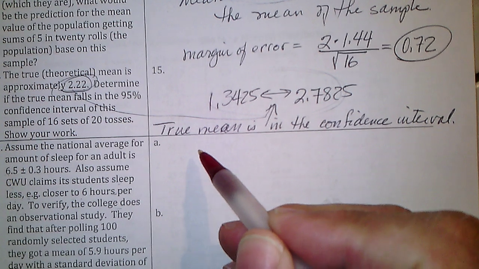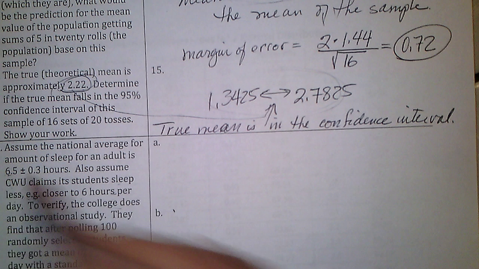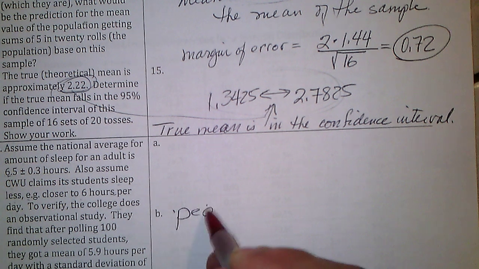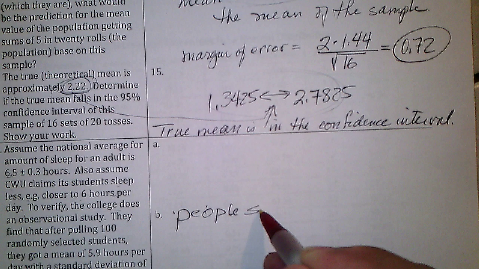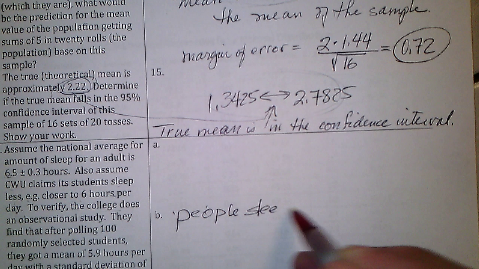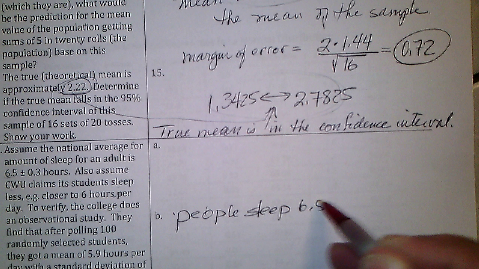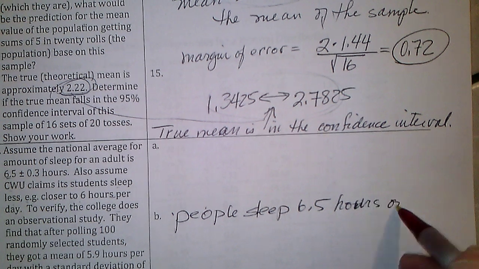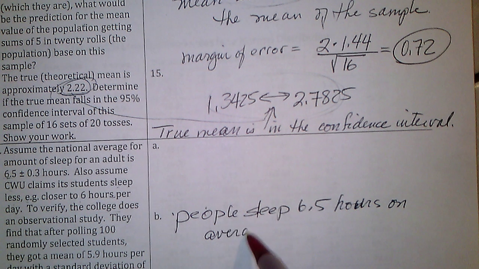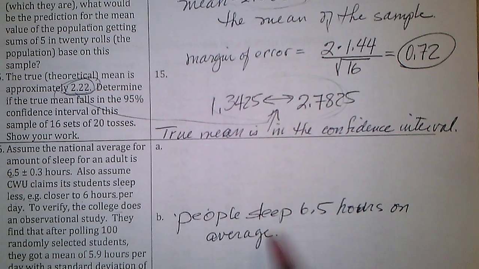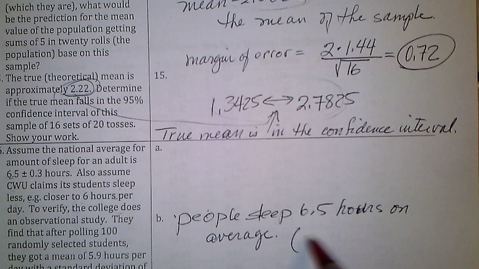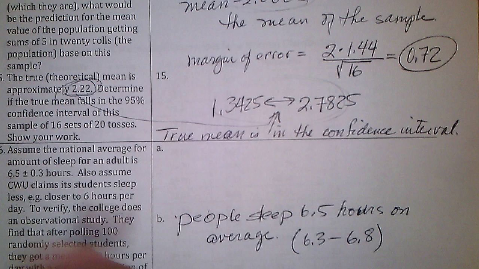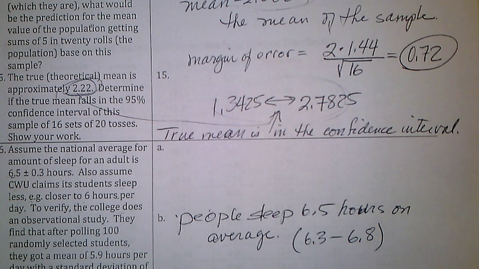So, state the alternative. Well, what's the null? The null is the normal. People sleep 6.5 hours on average, or at least somewhere in there, somewhere between 6.3 and 6.8, because it's plus or minus 0.3 hours.